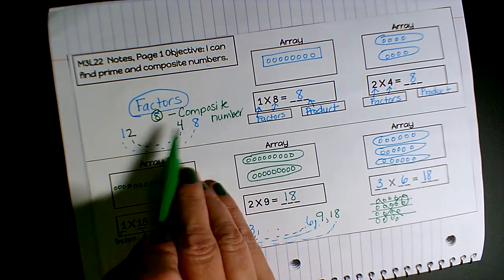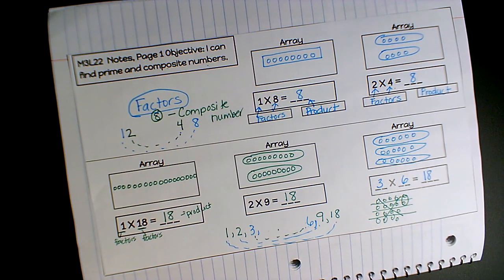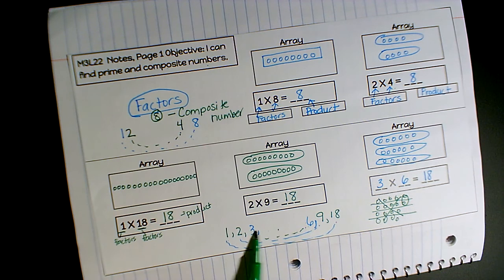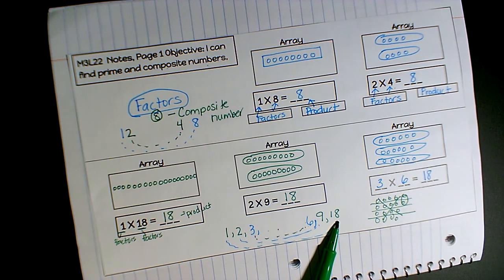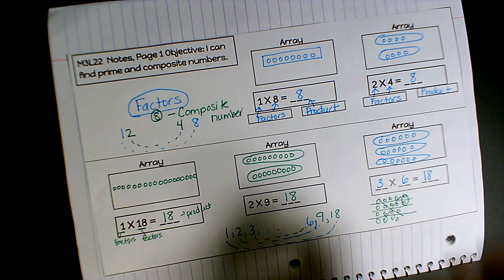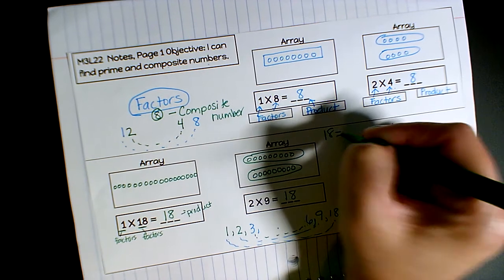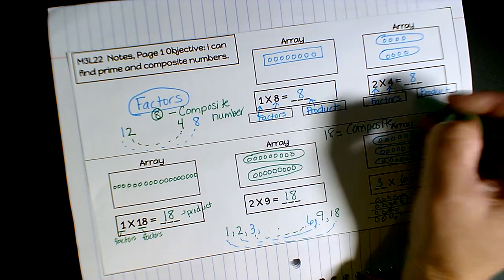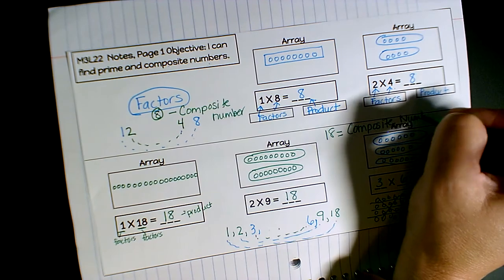Okay, because it had 1, 2, 3, 4 different ways we could get it, right? 4 different factors. Okay, how about 18? Was that a composite number? Let's see how many factors. 1, 2, 3, 4, 5, 6. 6 different factors that went into 18. So 18 is a composite number. All right, let's look at our next one.